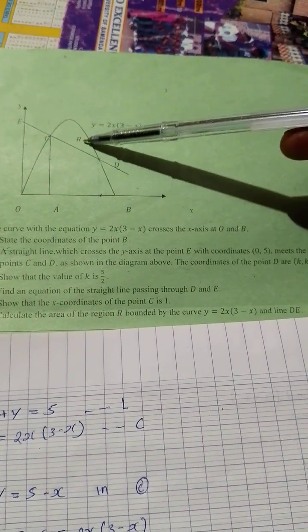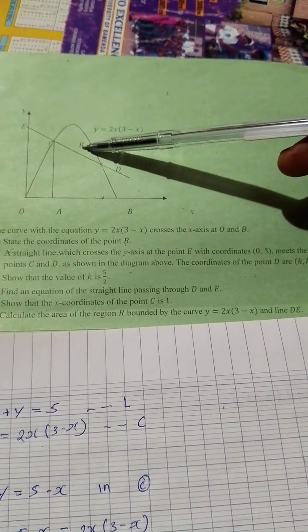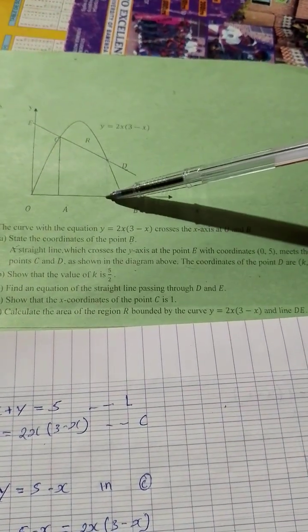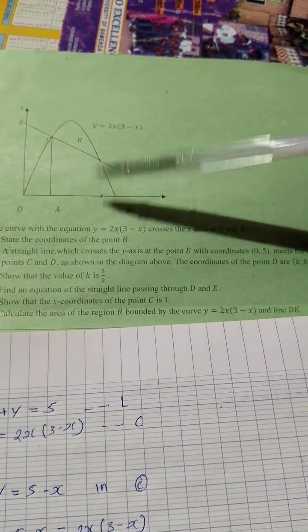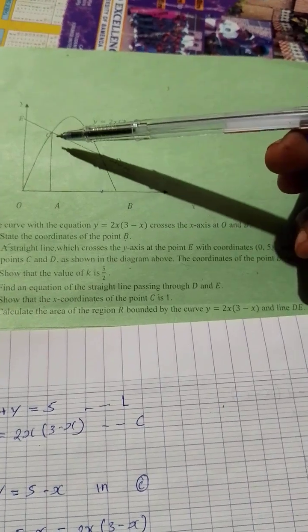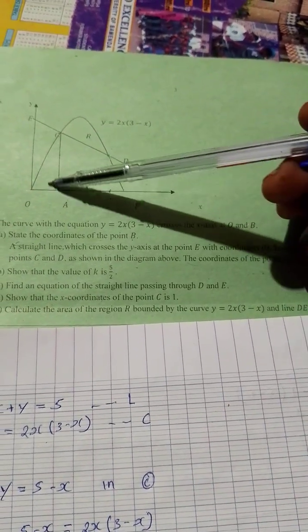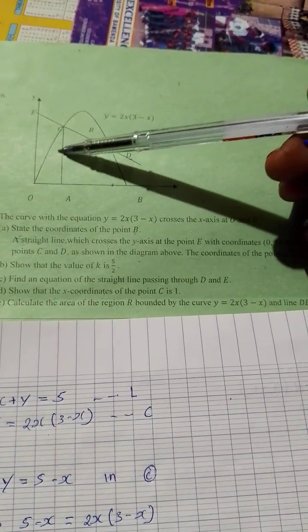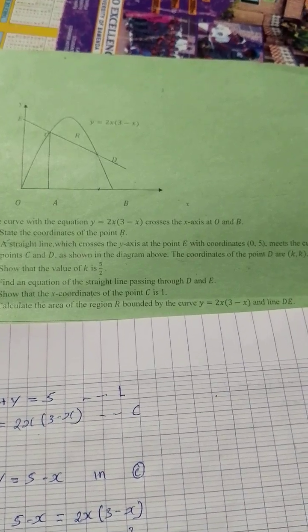To have this area, we take the area of the whole curve minus the area of this region here. Okay, let's get started by calculating the area of the whole curve.